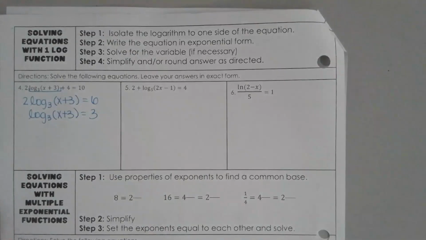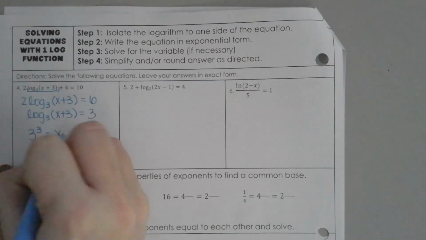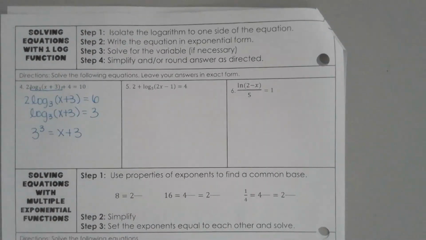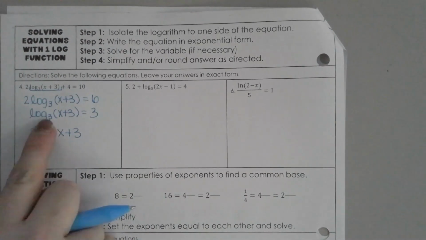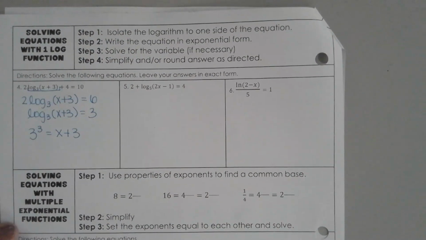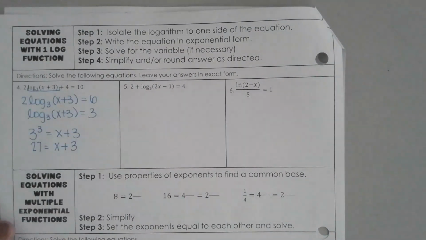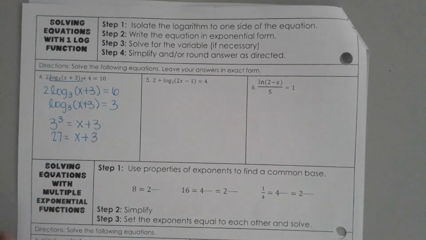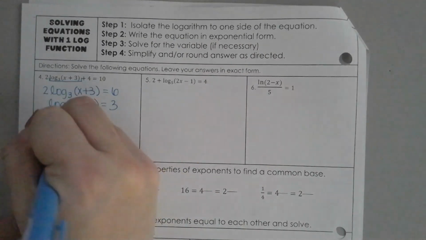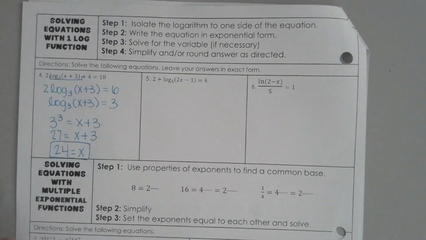And then we're going to convert it to the other form. 3 to the third power equals x plus 3. What is 3 to the third power? 27. And then to get x by itself, I subtract 3. And this came out to a nice number, which is good.